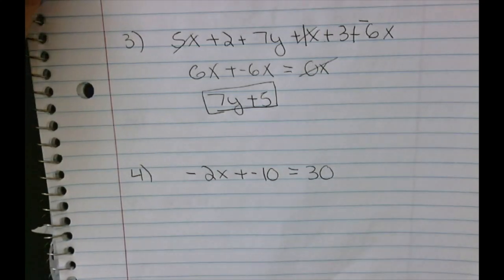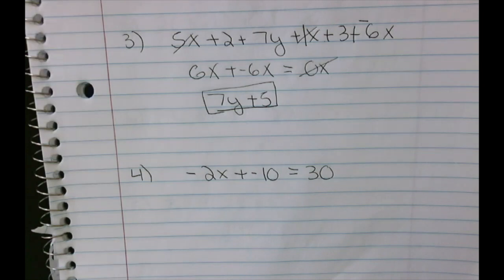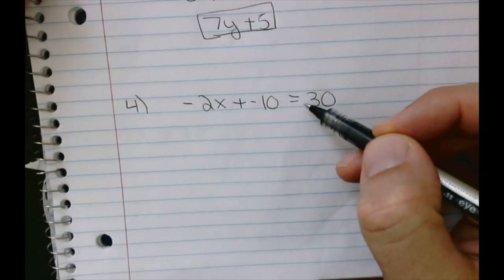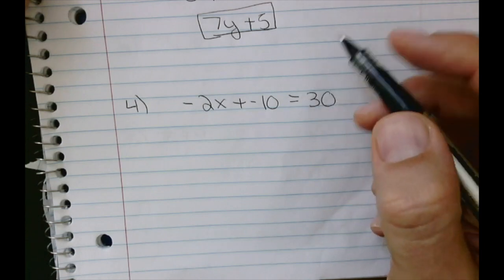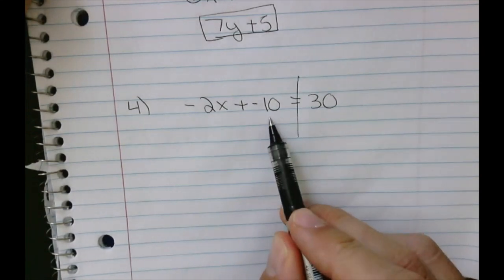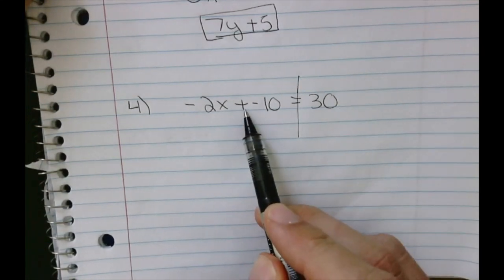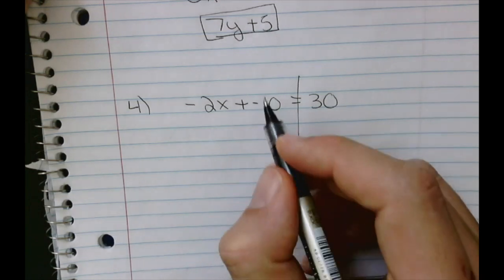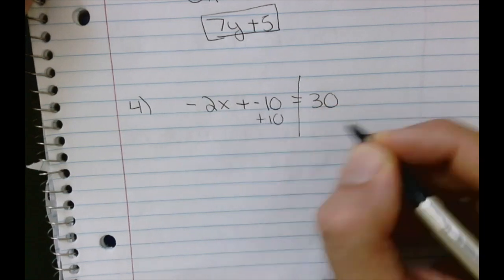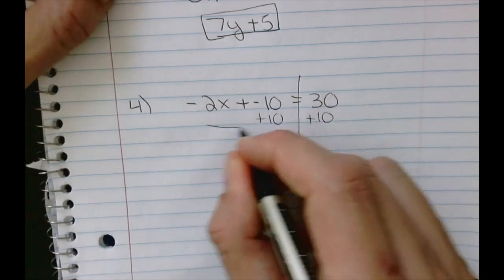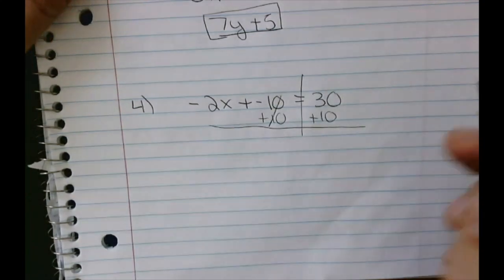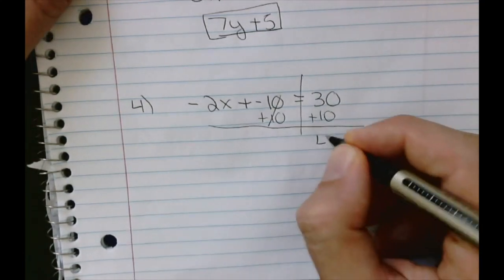Feel free to pause the video if you need more time to write that question down. Number 4. I notice this question has an equal sign, so I'll have to solve for a variable. I draw a line through my equal sign separating the left from the right. Next, I notice I have plus a negative 10. I want to pay attention to the sign that's closest to the 10, which is a negative. So I write plus 10 underneath. I use inverse operations to cancel out the 10s. Next, I'll add 30 plus 10, which is 40.